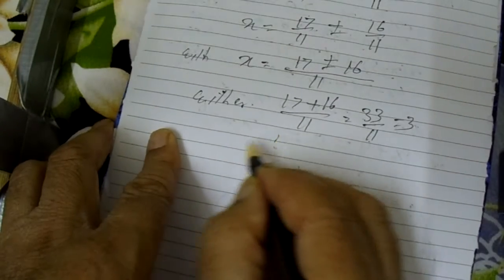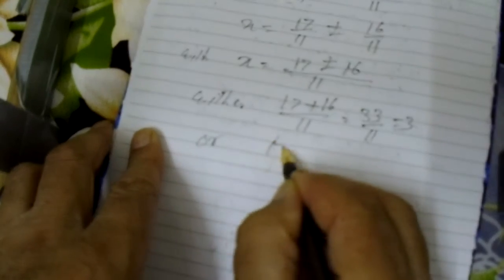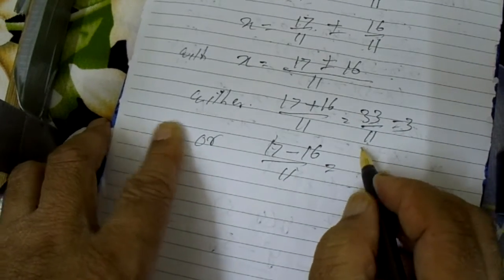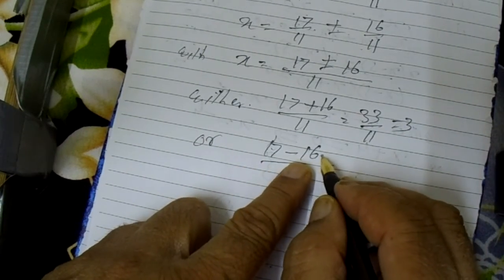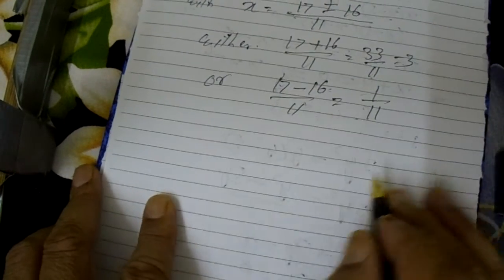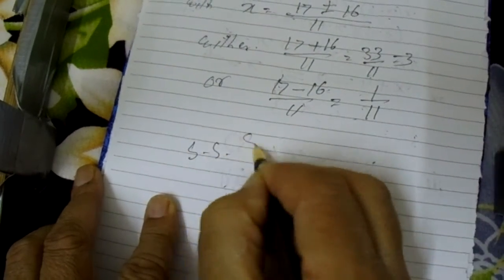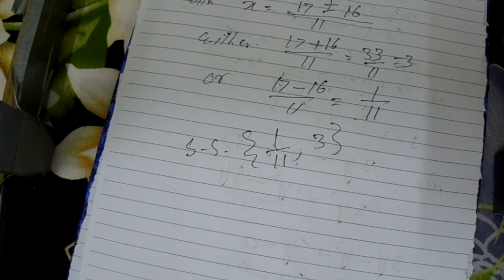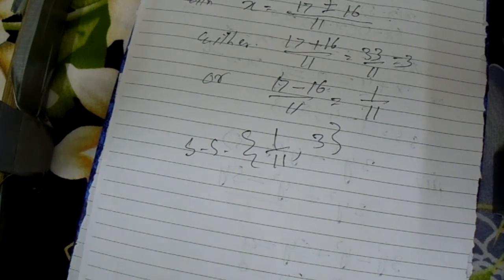Now 17 minus 16 over 11 is equal to 1 over 11. The solution set is 1 over 11 and 3 only. Now this is the solution set of this question.